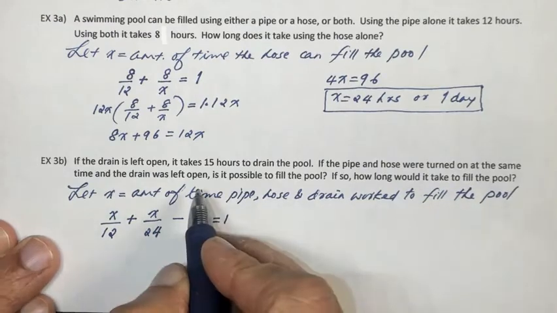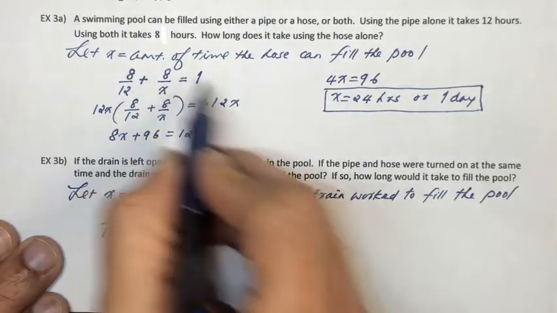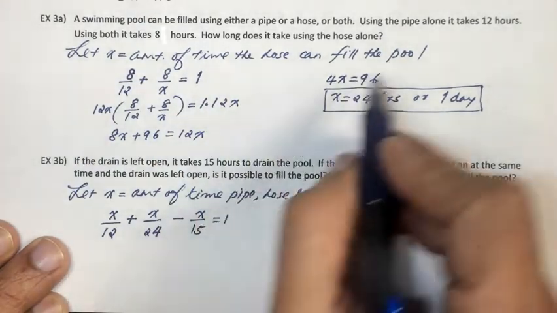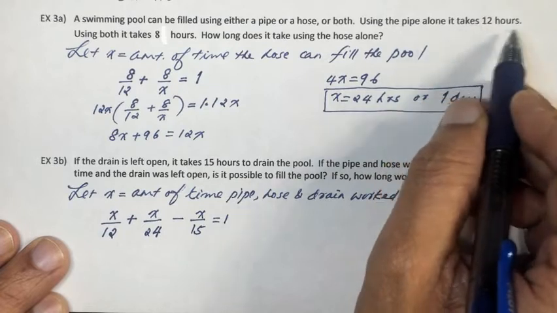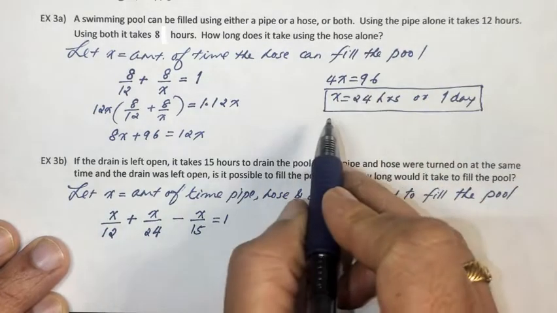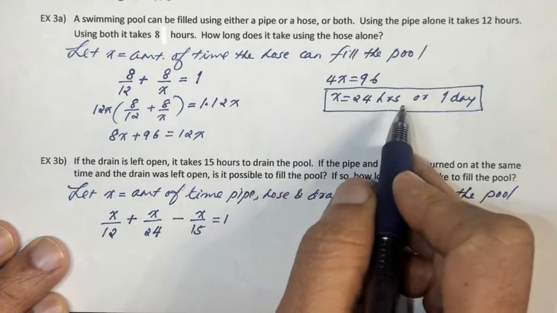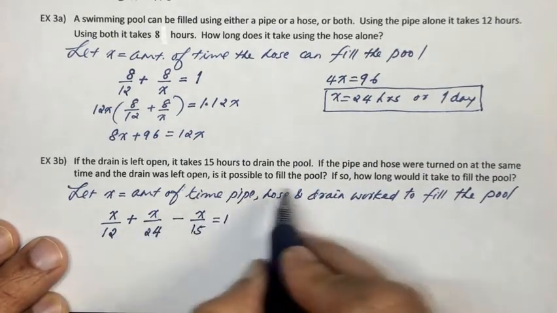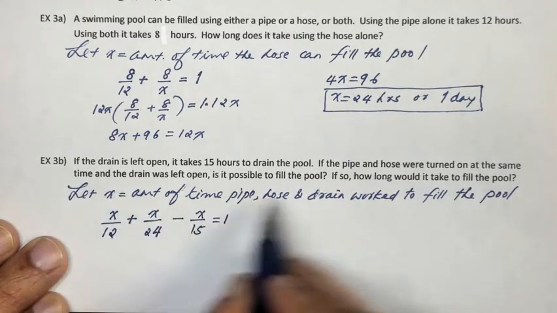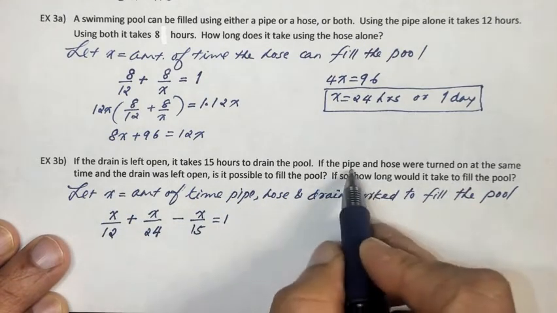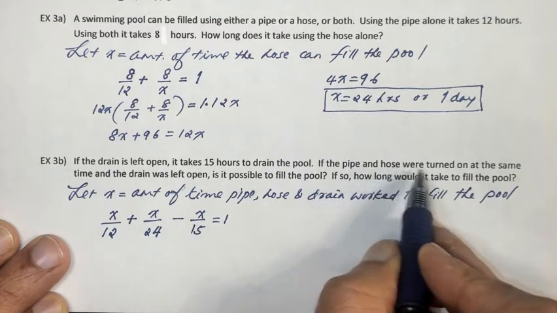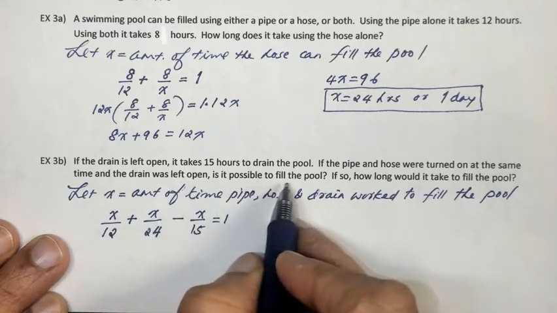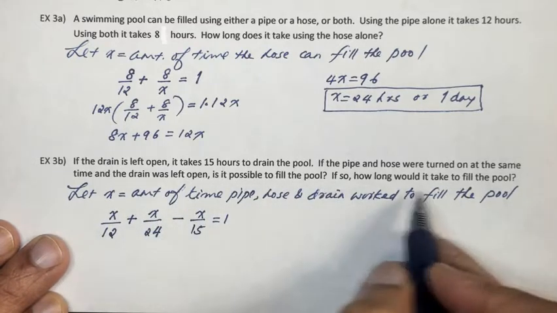So here we need to look at the results from the previous question as well as a couple of things from here. We know using the pipe alone it takes 12 hours, and only the hose it takes 24 hours. We need to put both these together back in here. So the question was, what if the pipe and hose were both turned on at the same time and the drain was left open? Is it possible to fill the pool? That's what we are trying to find out here.